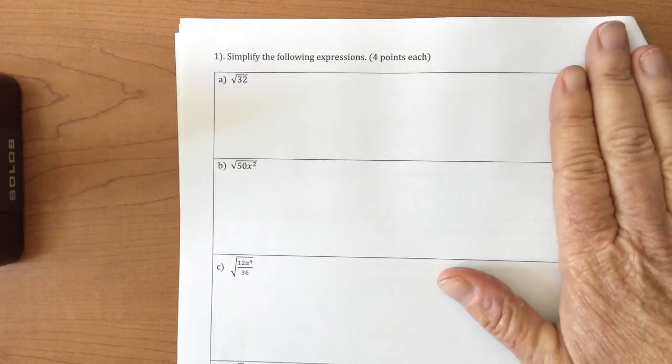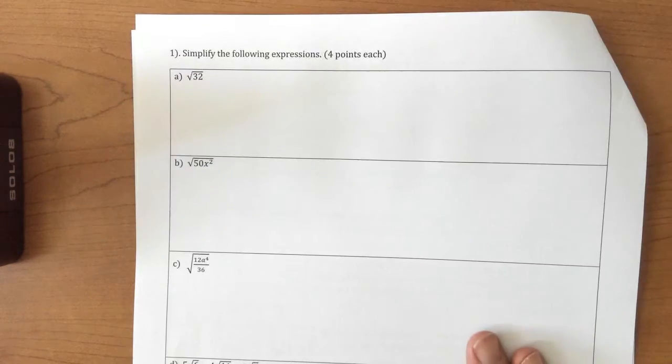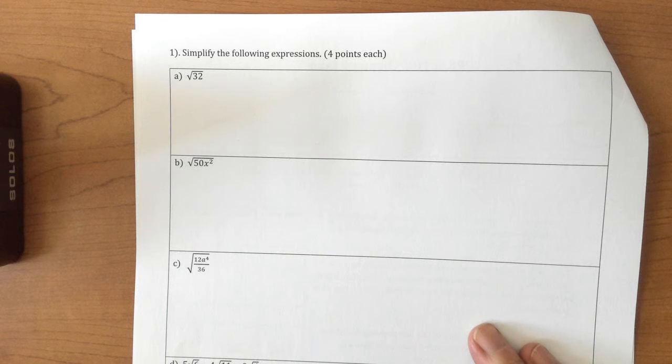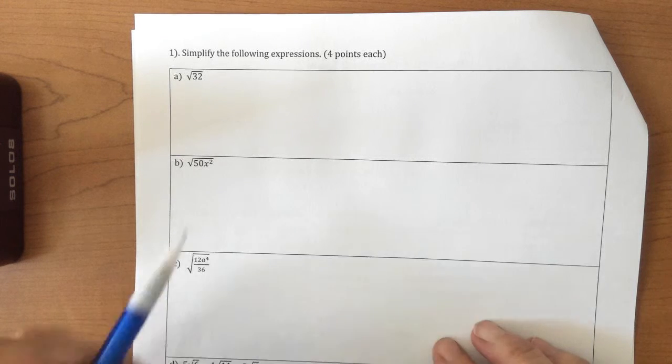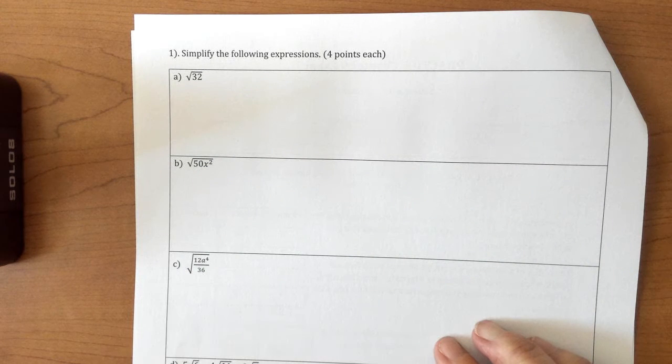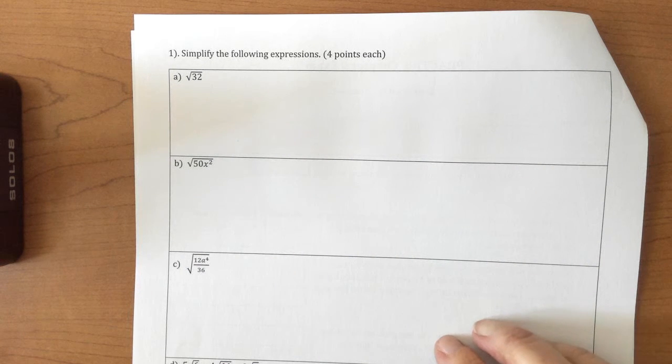I'm going to go ahead and get started with question number 1. I'm going to be simplifying the following expressions and basically going to show you my methods on how I simplify these radicals. So what I'm looking at is I'm always looking for perfect squares within each of the expressions.